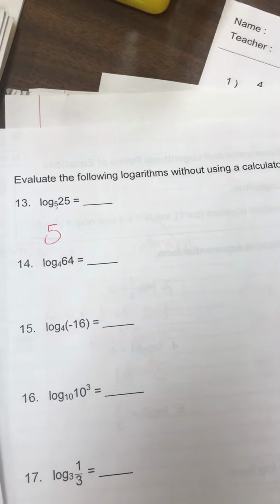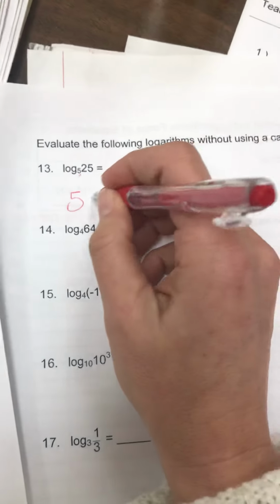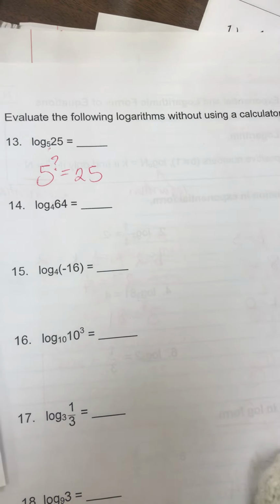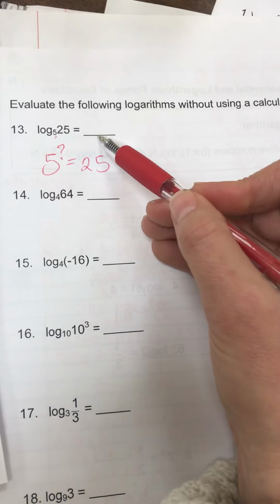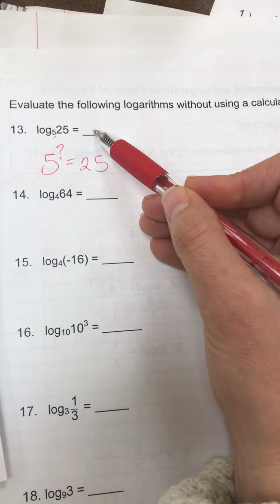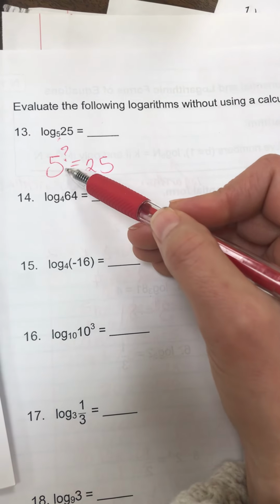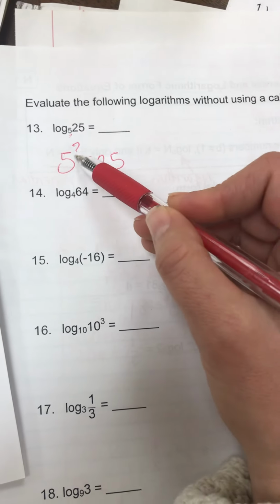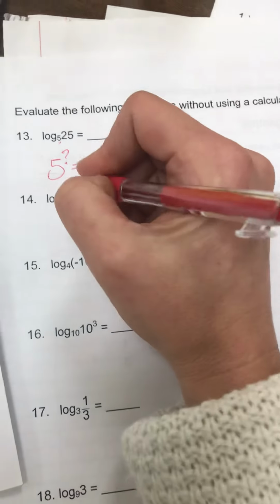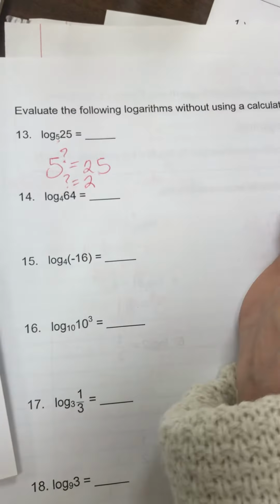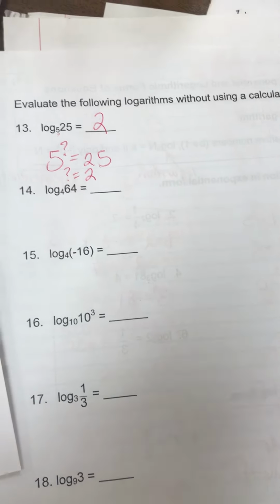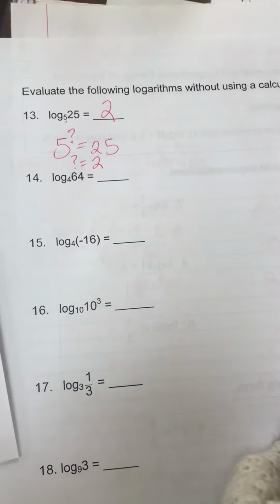So you're going to have it equal to 25, but we don't know what our k is, because k is what we're trying to solve for. So 5 to the what power gives you 25? To the second power, right? Your question mark is going to equal 2. 5 squared, 5 times 5 is 25.